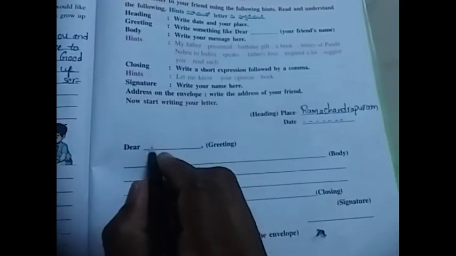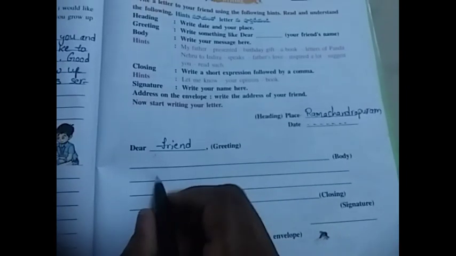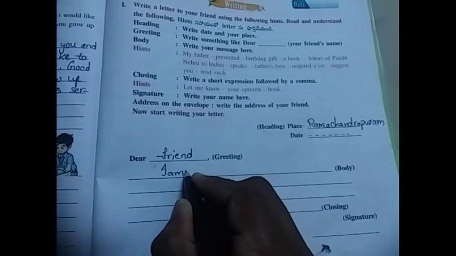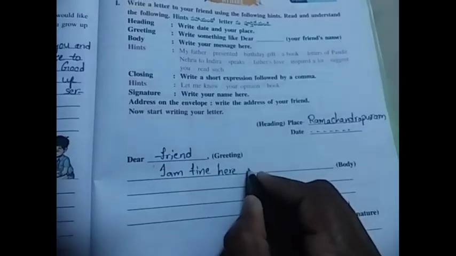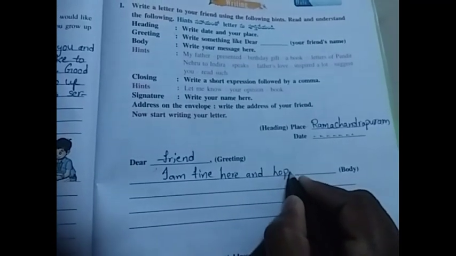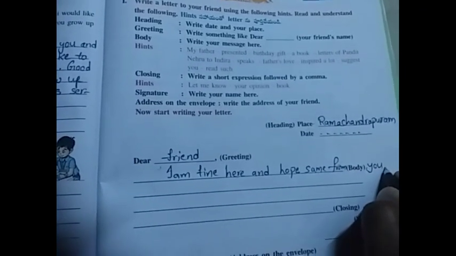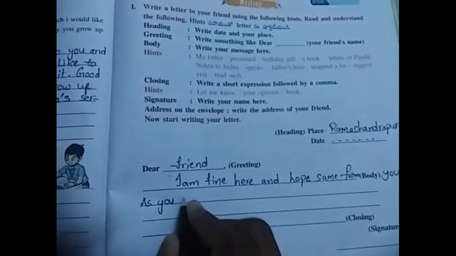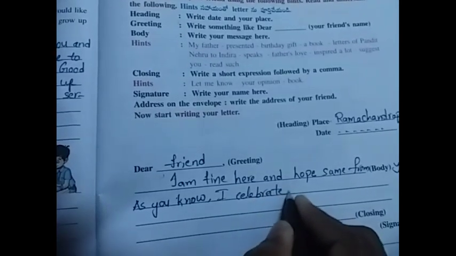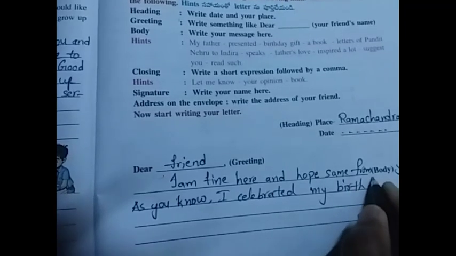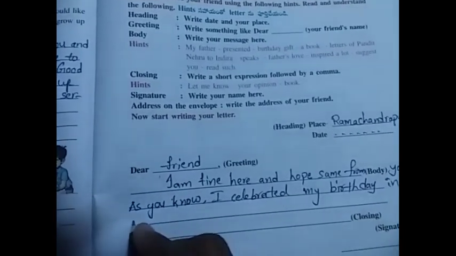Dear friend. Then we have to start the body of the letter. Firstly we have to write, I'm fine here and hope the same from you. As you know, I celebrated my birthday in this month.